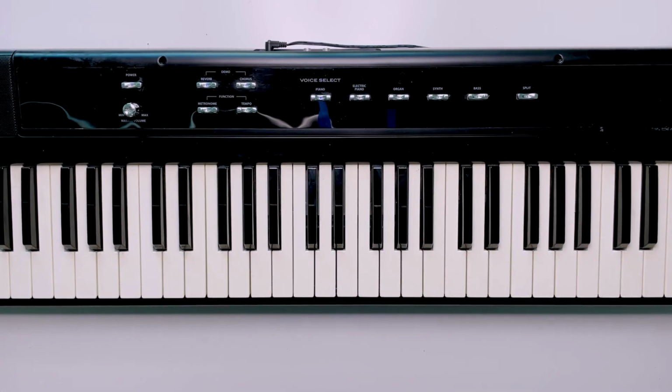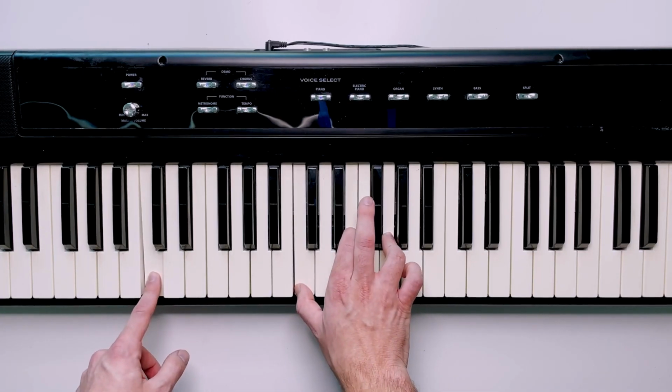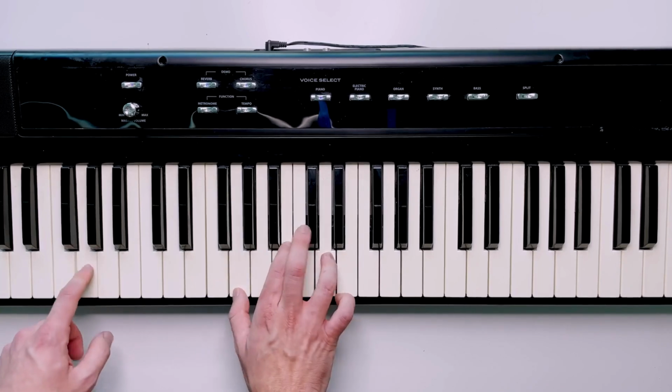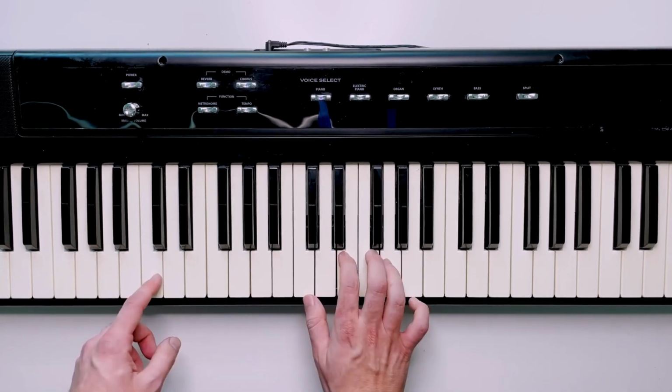So why should you care? Why do inversions matter? Why would I want to flip around the notes? I think a big part of it is making your chord progression sound a bit smoother. So let's take a chord progression we looked at a little while ago: C major, A minor, F, and G. This is like the doo-wop chord progression.